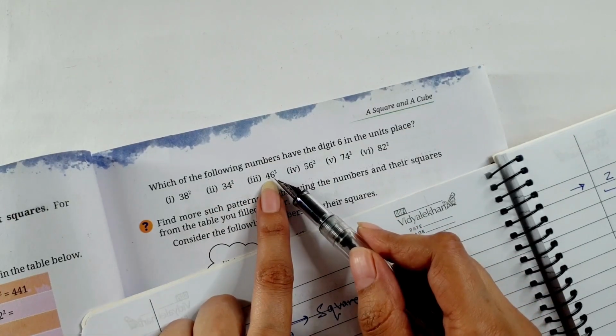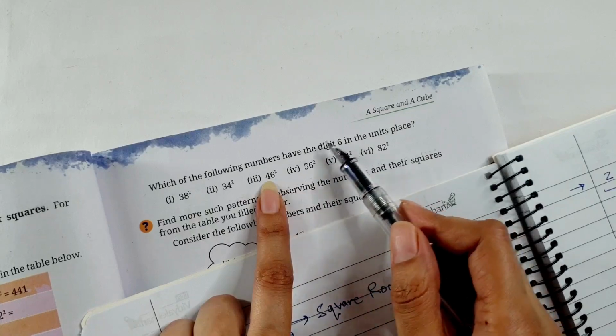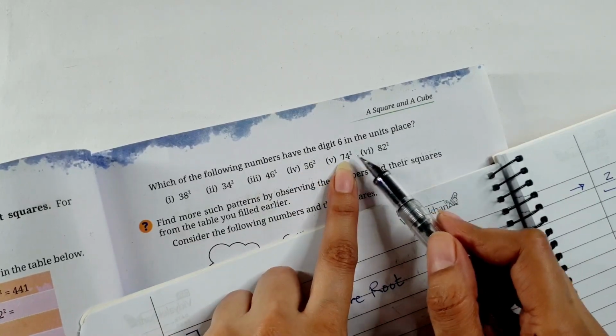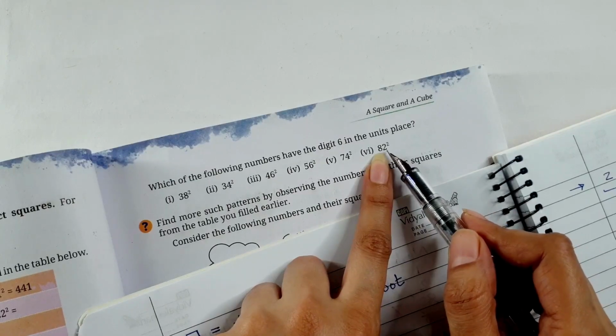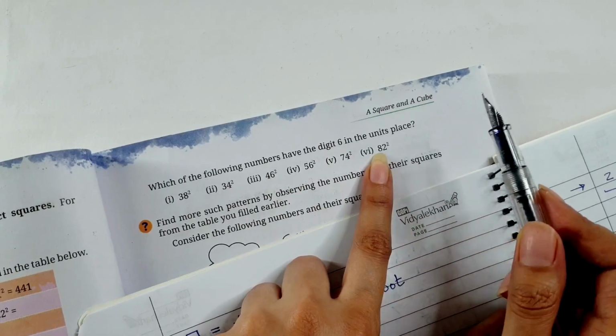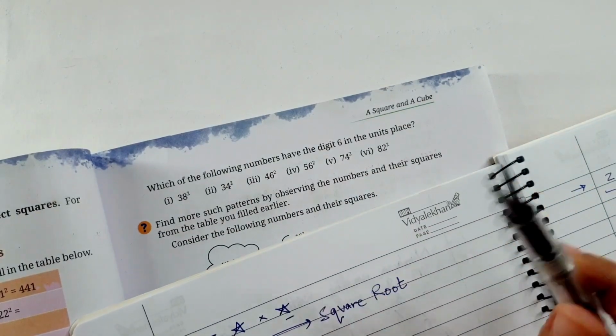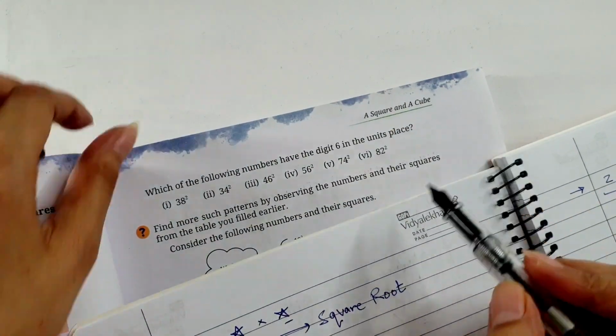Then 46 will be 6 square, so that will be a yes. This will be a yes. This will be a yes. This will be a no because it has 2 and then 2 square becomes 4. So you just need to know the first 10 squares.